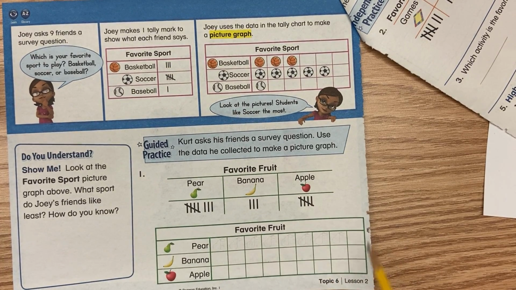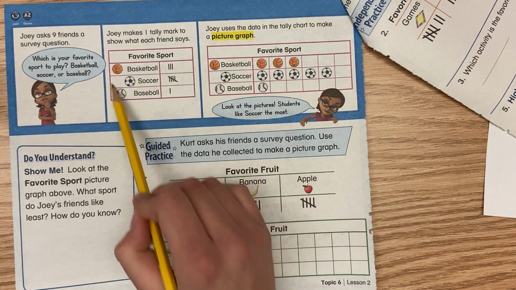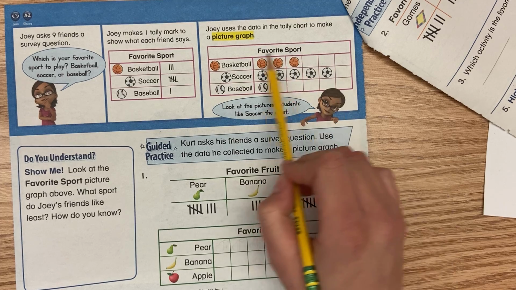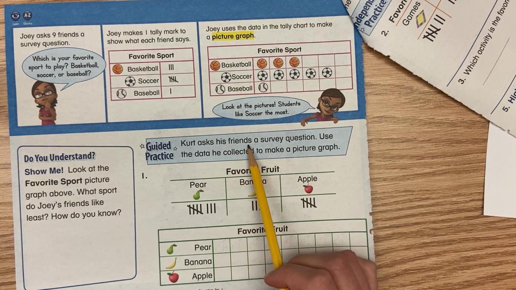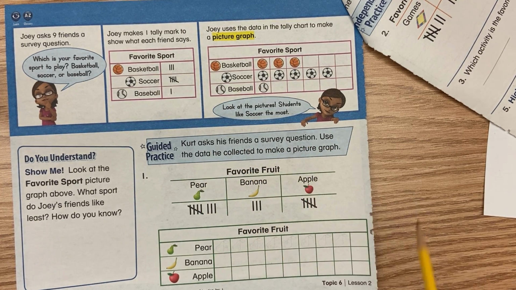Okay, we're going to do the same thing here, except they gave us the data. We just need to organize it in a picture graph. Okay, remember the difference, boys and girls. This is a tally chart. They use tally marks. This is a picture graph. They use pictures. Okay? Kurt asks his friends a survey question. Use the data he collected to make a picture graph.